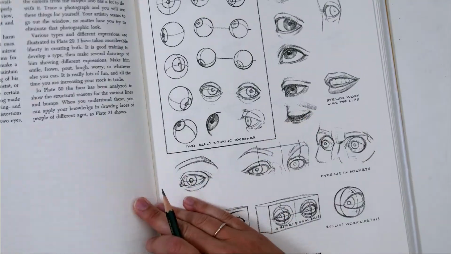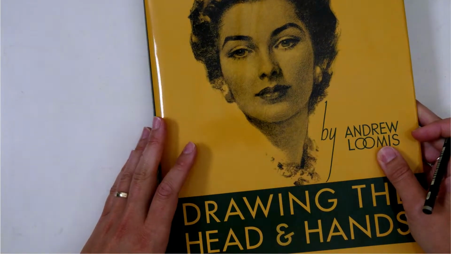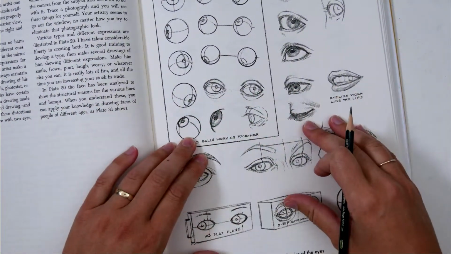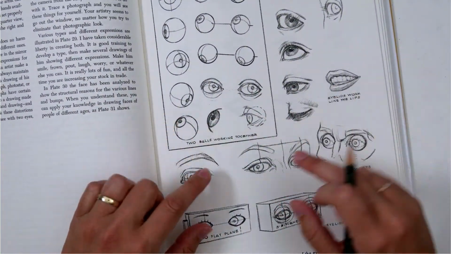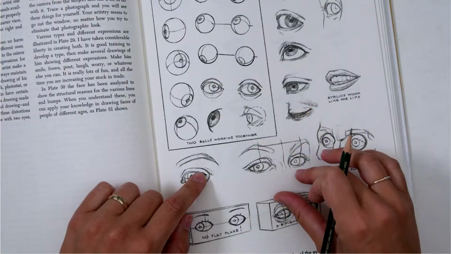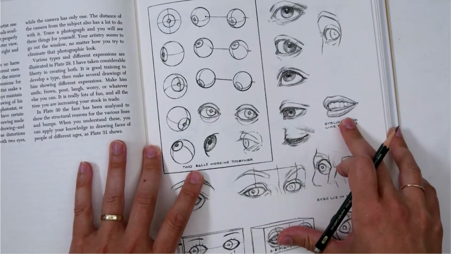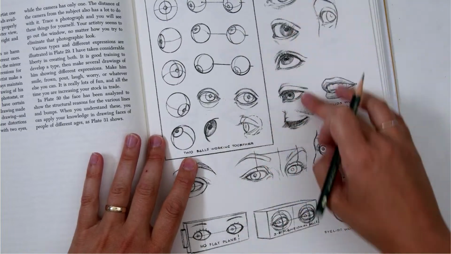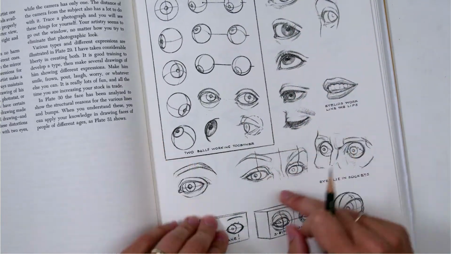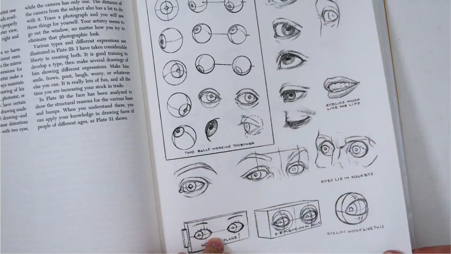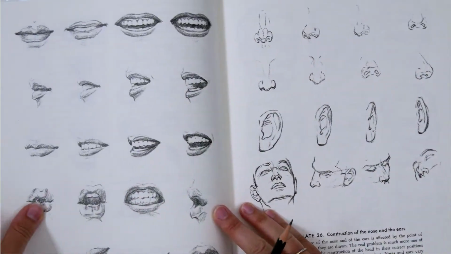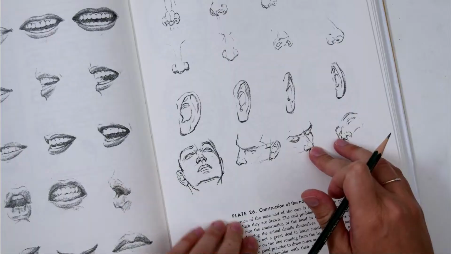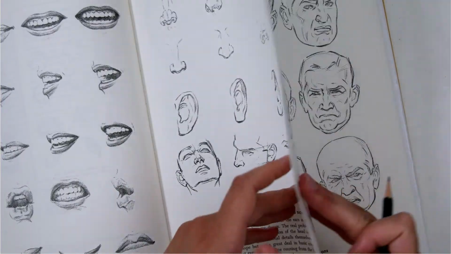So we're going over the book of Andrew Loomis. This one is a great one to help you get started when you're going to draw portraits. He also goes over drawing eyes, different angles. I think this is also really important before you start drawing portraits, that you practice drawing eyes in different angles, drawing 2 eyes, different angles, and then also different mouth, nose, ears, so all kinds of different facial features.